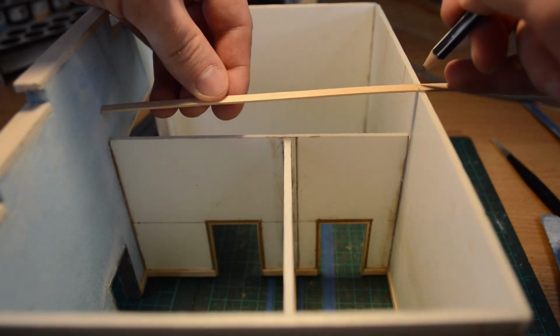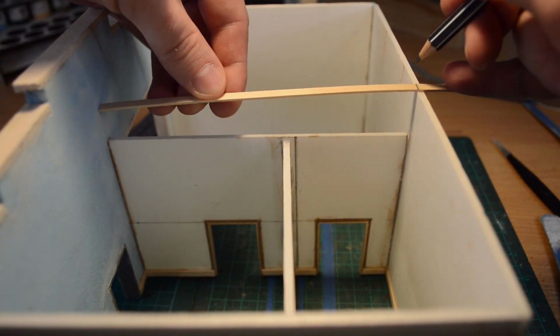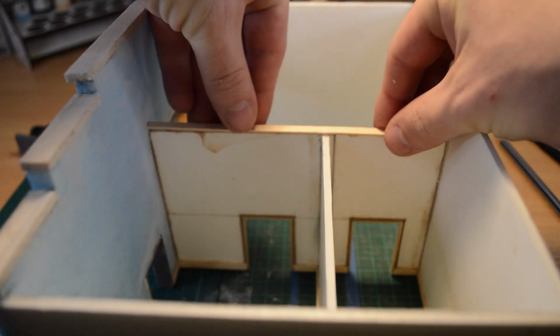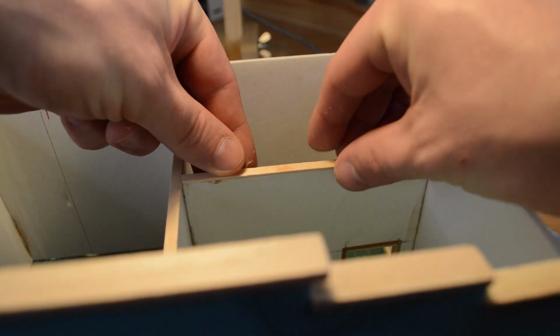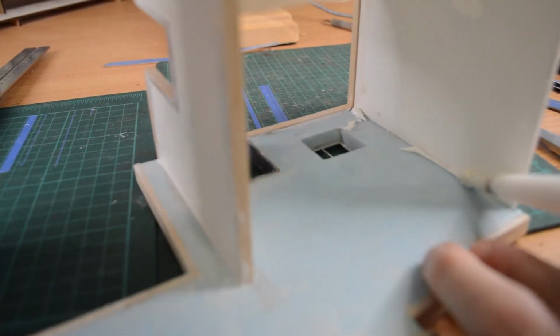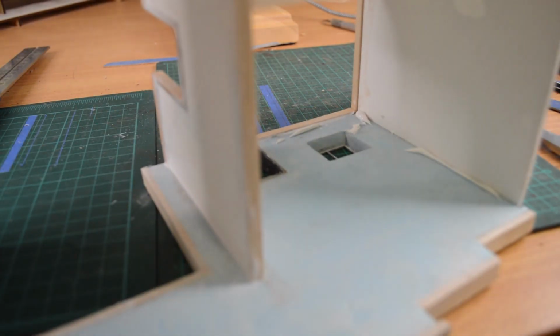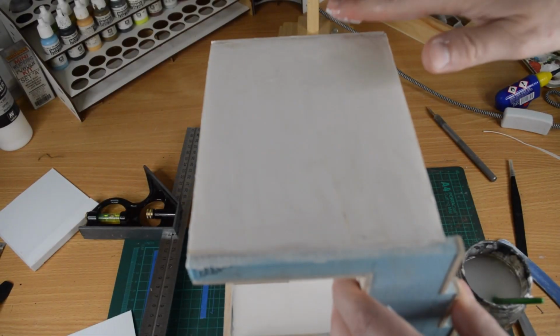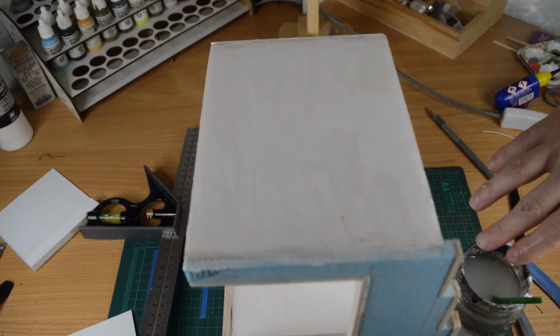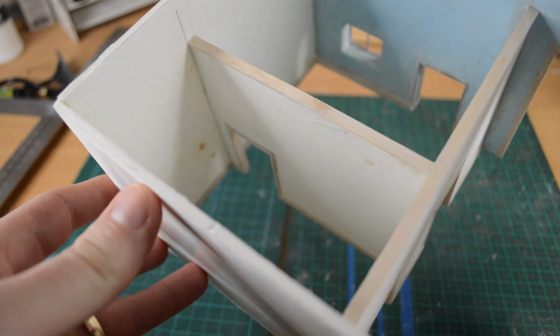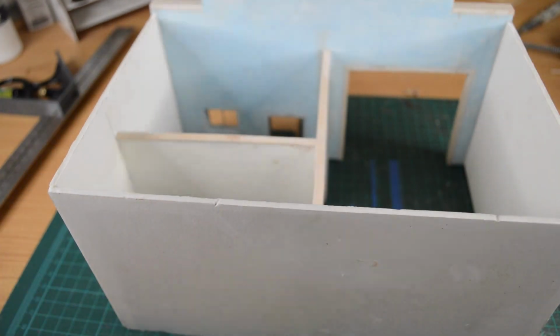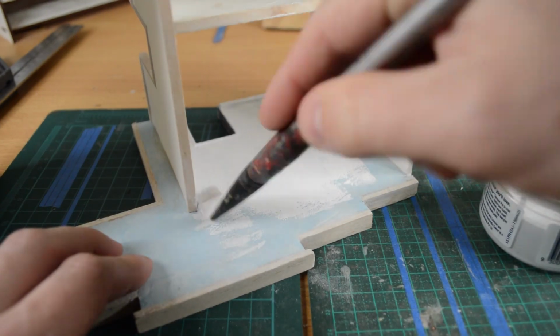I then glued paddle pop sticks along the tops of the internal walls to seal off the exposed foam and to add strength. Once this was all dry, I used normal gaps to seal off any cracks inside or outside the building. And finally, I gave the interior a few coats of white paint.